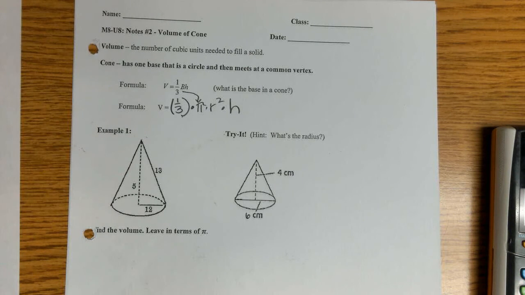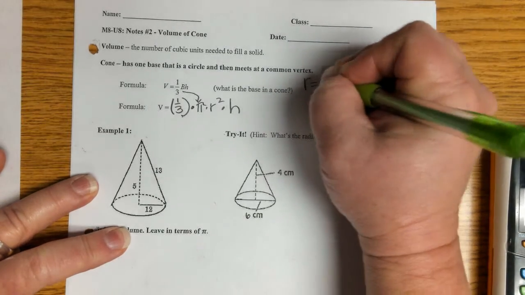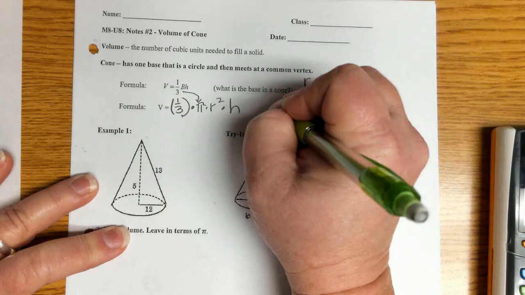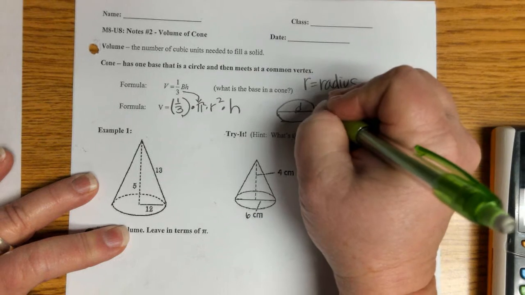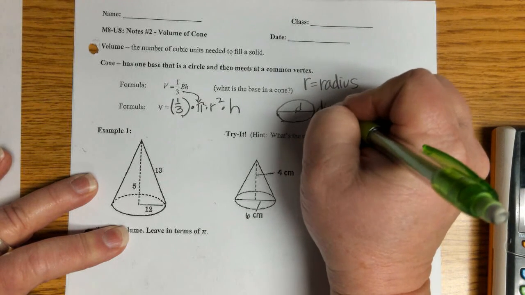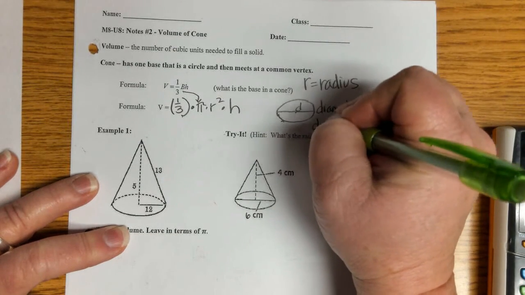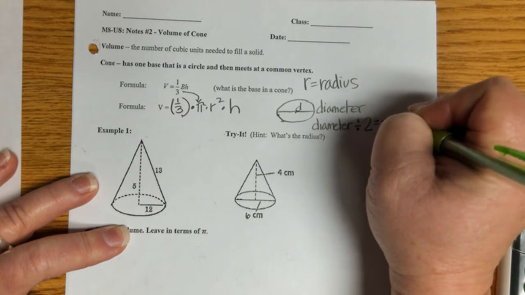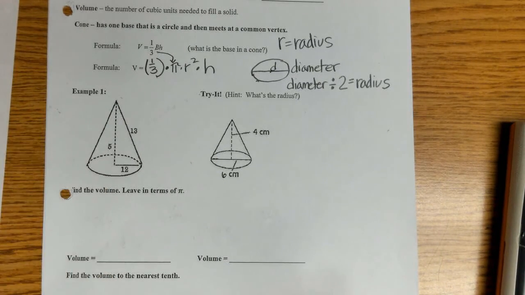So here we go. Now, we're still dealing with a diameter versus a radius. We need an r, which is our radius, correct? So I'm going to remind you one more time. If you have something all the way across the circle, what is that called? The D, or the diameter. And how do we find the radius from the diameter? Diameter divided by 2 equals radius. And some of us then just use that as our answer. Lord have mercy, if it was that simple. Okay? All right, so here we go.